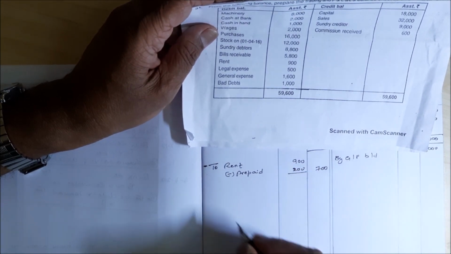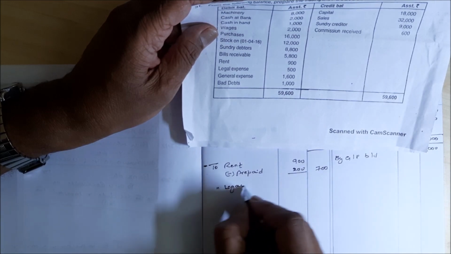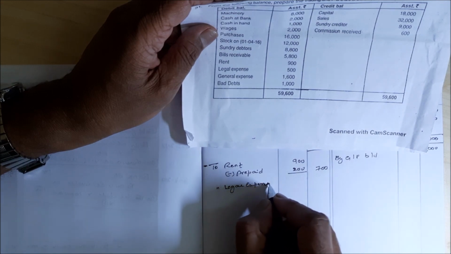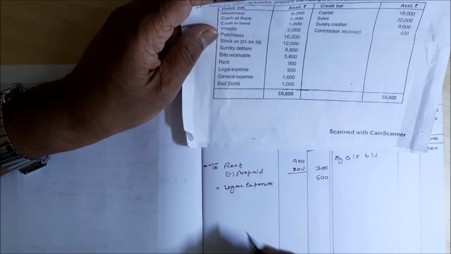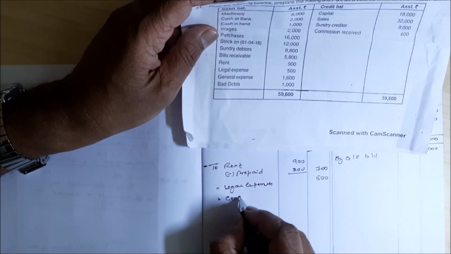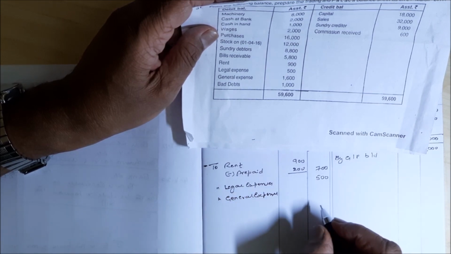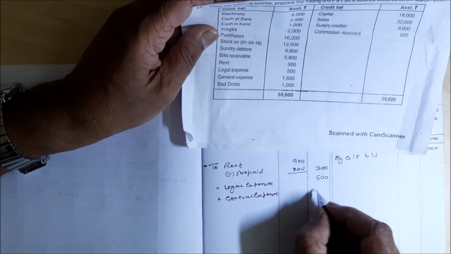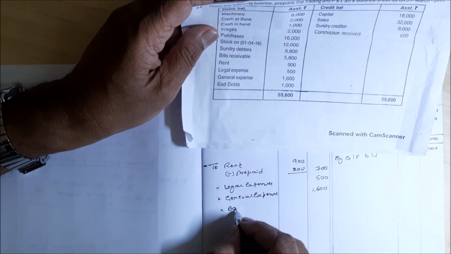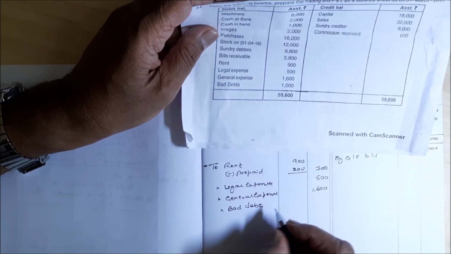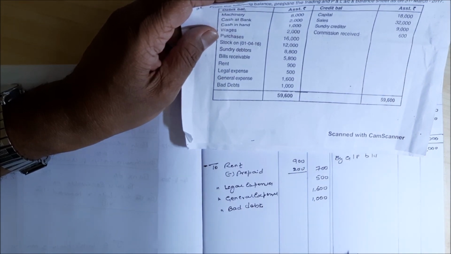Then to legal expenses 500. Then to general expenses 1,600. Then to bad debts 1,000.